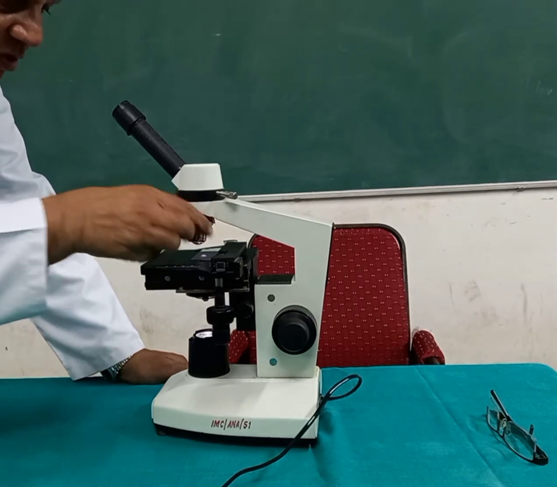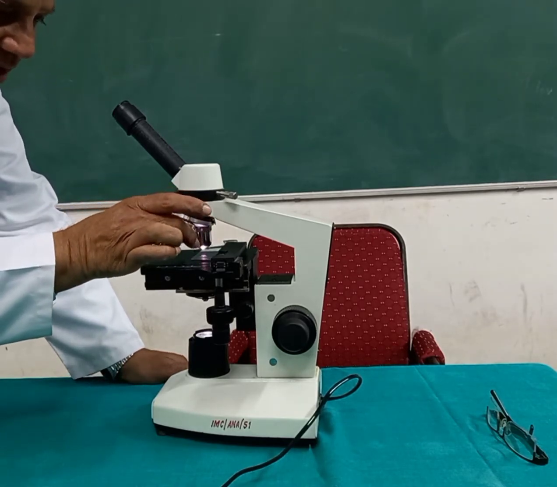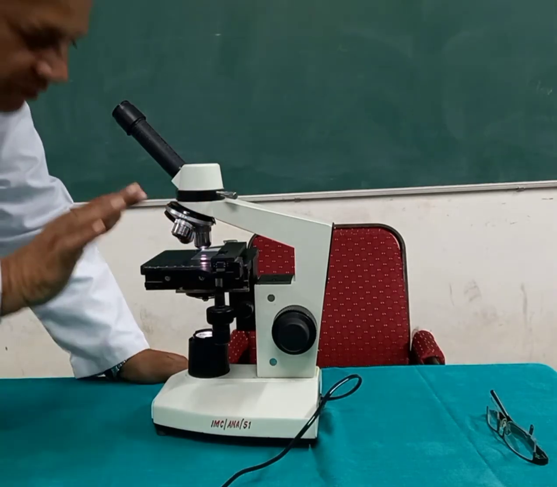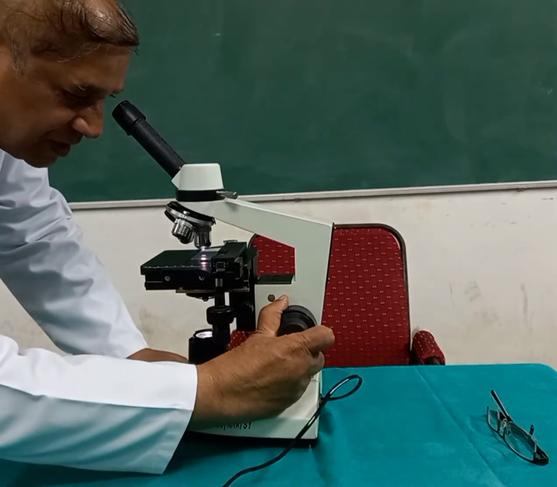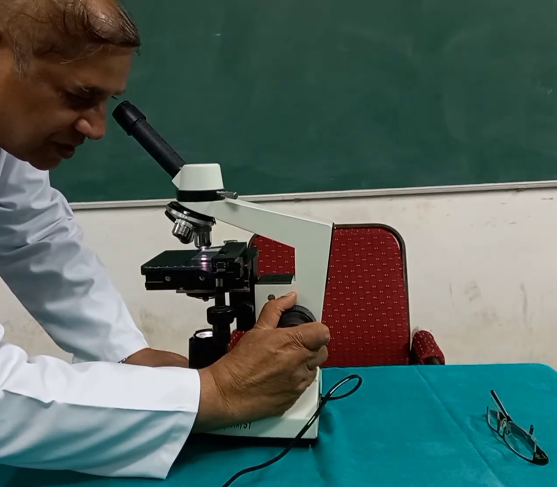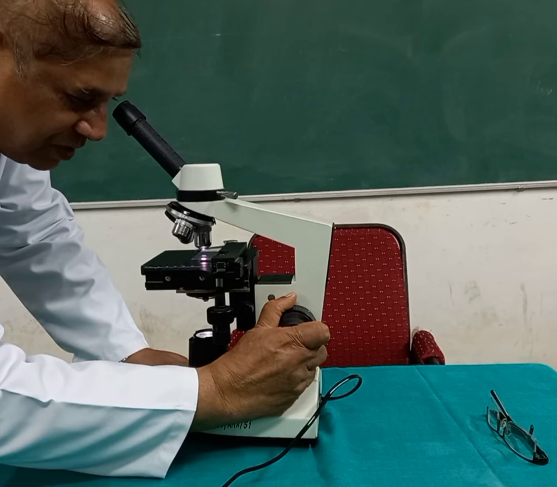So I will just rotate this slightly to the 10x. Once it has come to the 10x, again I will move the coarse adjustment and try to focus it, and I will need less movement.